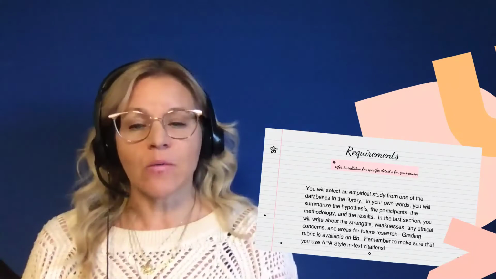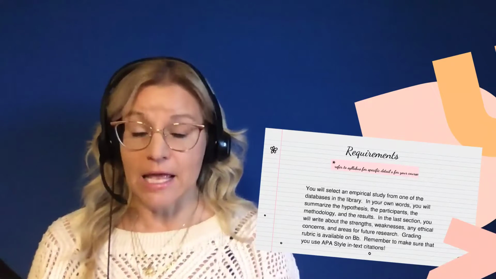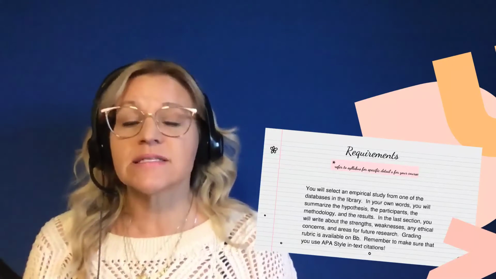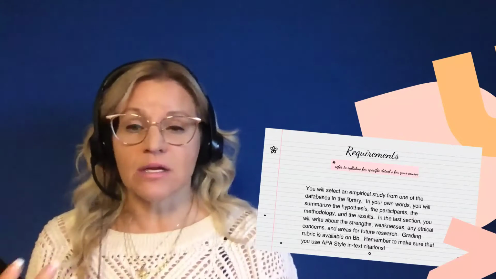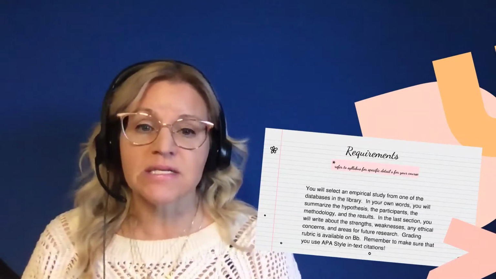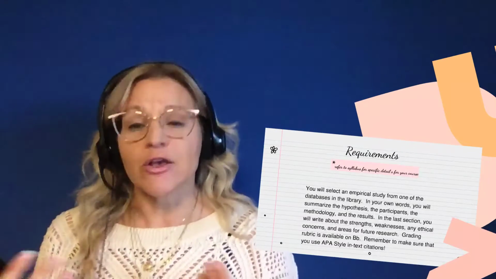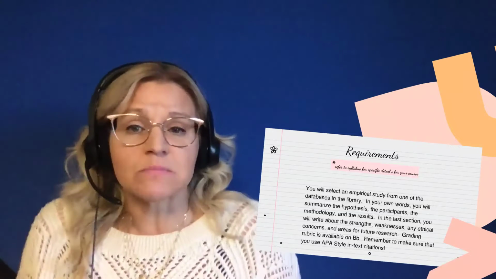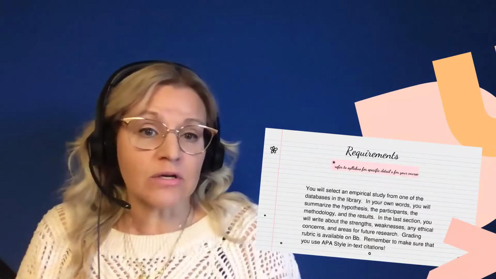And once you do that, after you read the study, in the paper that you write in your own words, you are going to summarize the hypothesis, the methodology, which is going to include the participants and the characteristics of the participants. You're going to summarize in your own words the results. And then in the last section, I want you to identify some strengths of the study. I also want you to identify some weaknesses, address any ethical concerns, and any areas for future research.